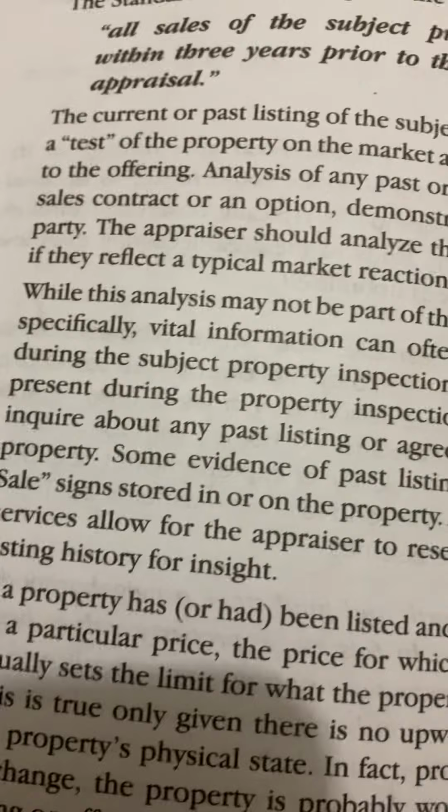Residential sales comparison and income approaches, page 42. In a market value assignment, when it is available in the normal course of business, 2. Analyze agreements of sale, options, and listings of the subject property, current as of the effective date of the appraisal.